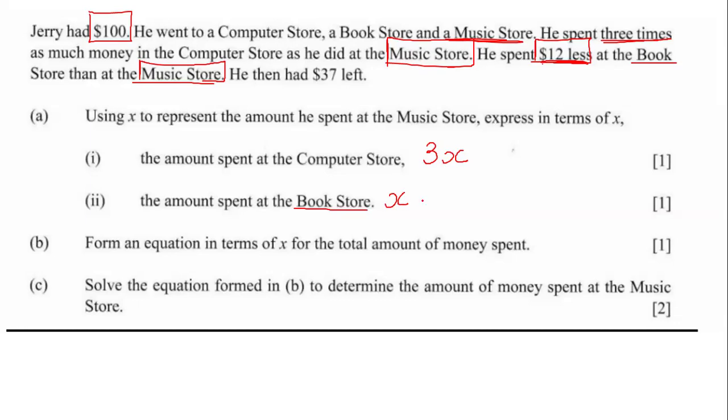X minus what? X take away 12. Minus 12. X minus 12. Does that make sense to y'all? Do y'all understand that or no? I need to explain it again.